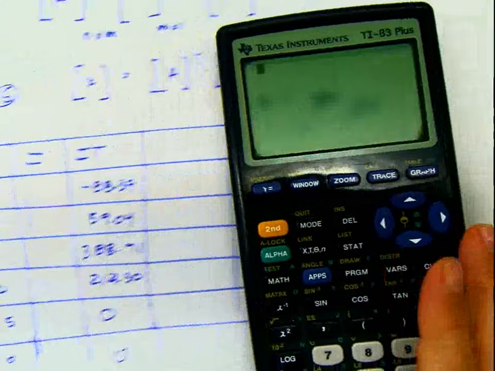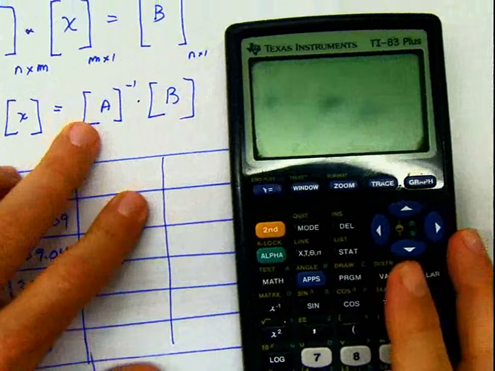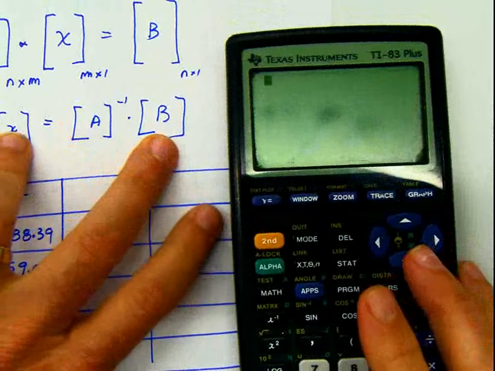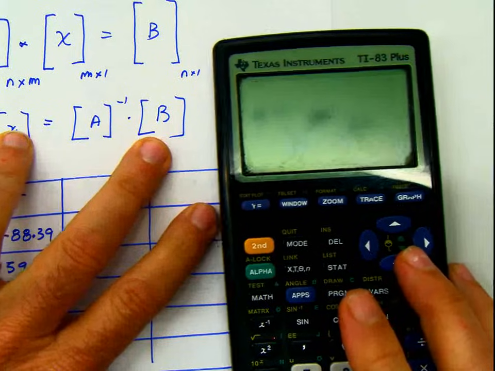What do we have to do? This inverse. It's not going to be A in this case because I named it C, and B is not going to be B, it's going to be D, but that's the way we're going to do.